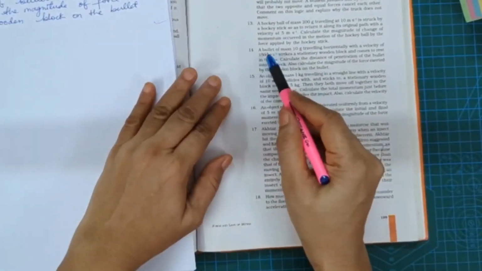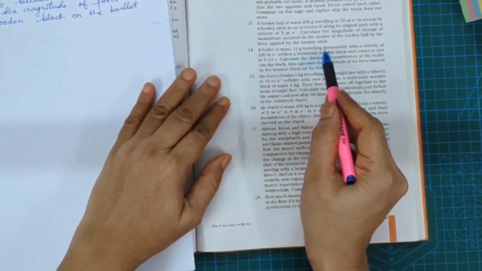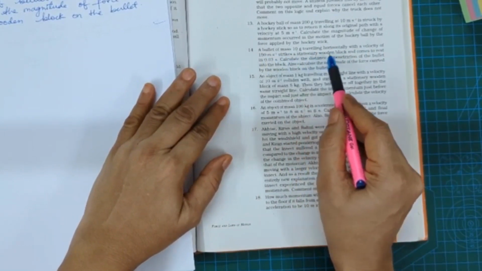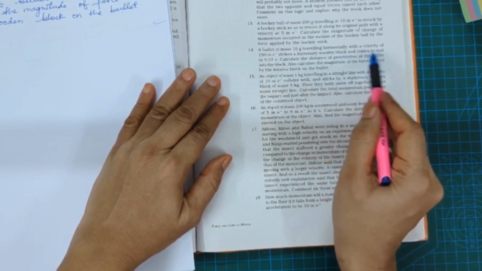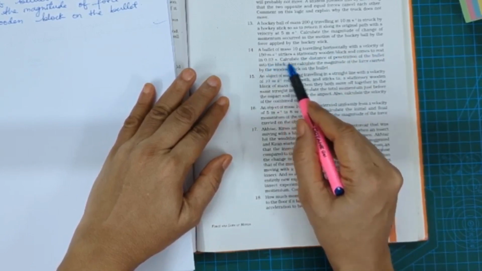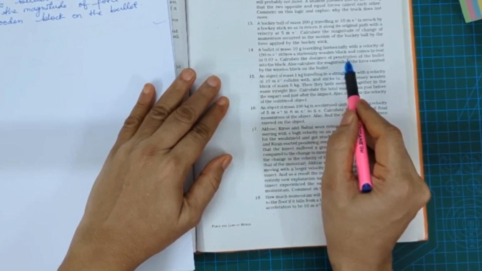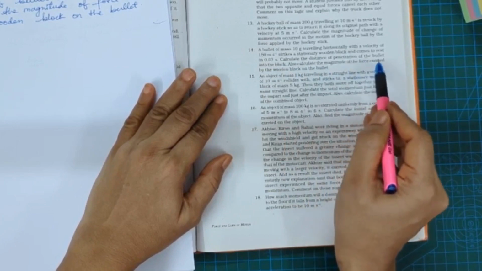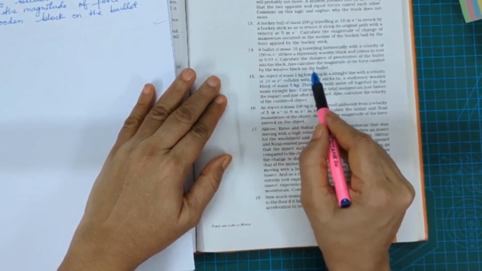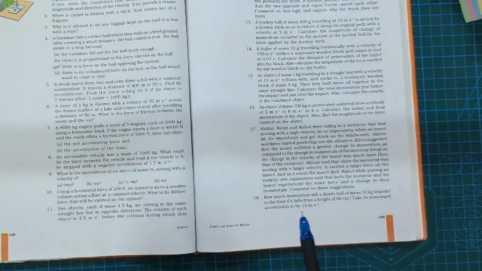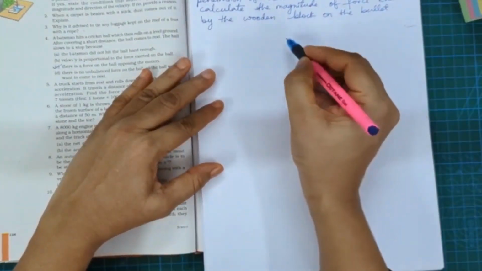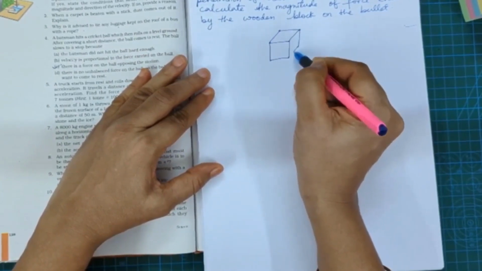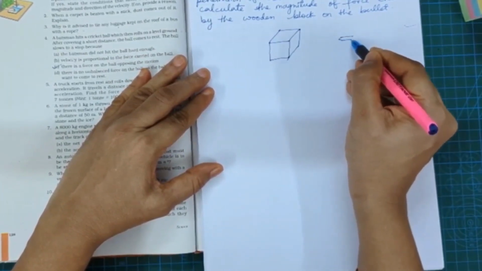Now the 14th question: a bullet of mass 10 grams traveling horizontally with a velocity of 150 meter per second strikes a stationary wooden block and comes to rest in 0.03 seconds. We are supposed to calculate the distance of penetration of the bullet into the block and also calculate the magnitude of force exerted by the wooden block on the bullet. So the given information, I will present in the form of a diagram. So there is a wooden block and there is a bullet. So this is that bullet.